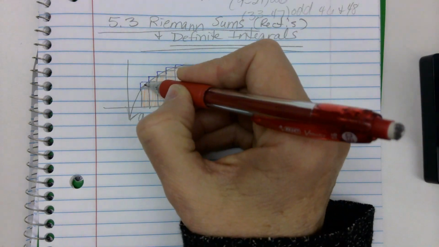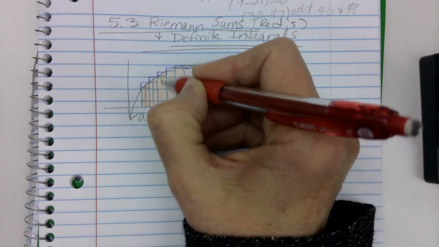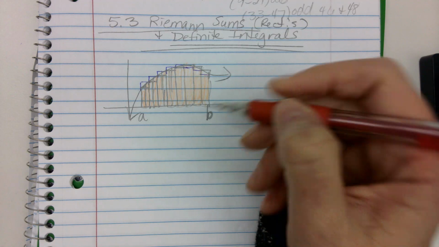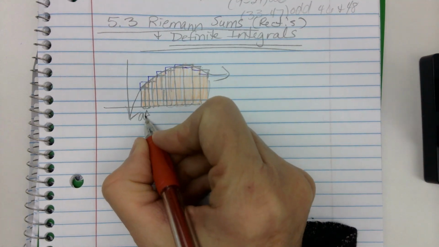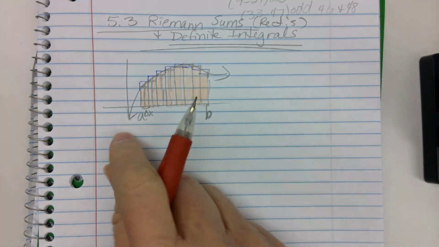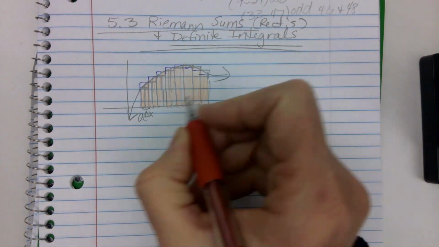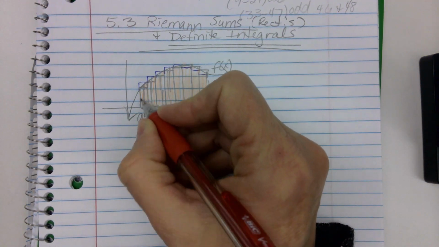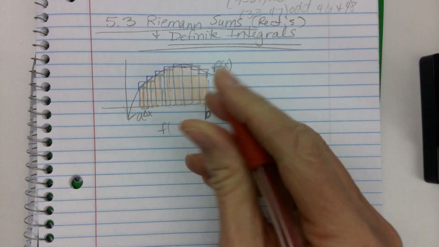Make more rectangles, right? If I did 16 of them, it would be a little bit more accurate than 8. So let's remember, we called delta x the change in x values, right? What was the y value? If this is f of x, f of a plus delta x, f of x sub i, I think.